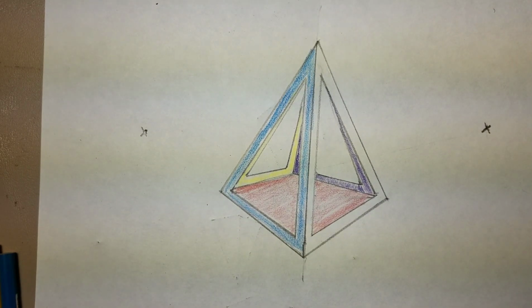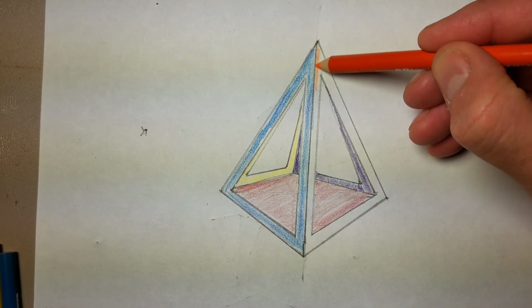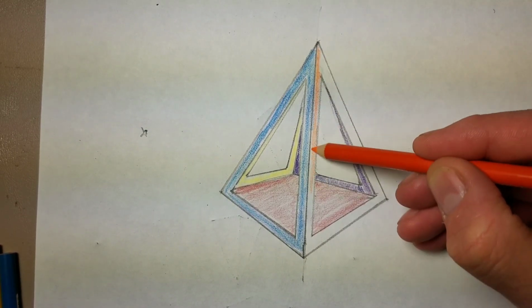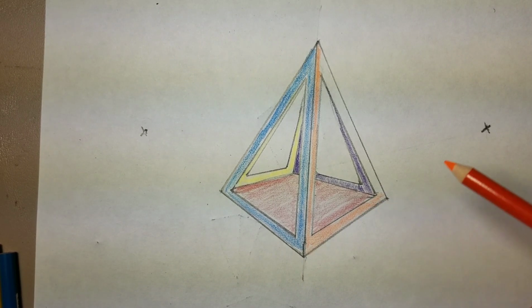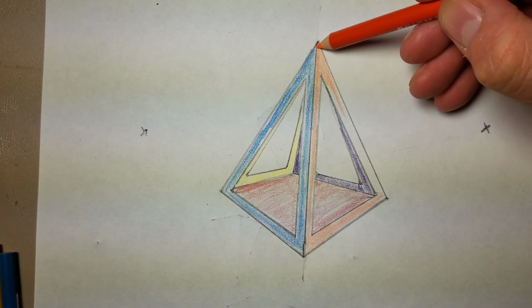Let's make this part, again, we'll stick with the contrast, so we'll do orange over here. And you should really start seeing how the inside back walls now have holes in them.